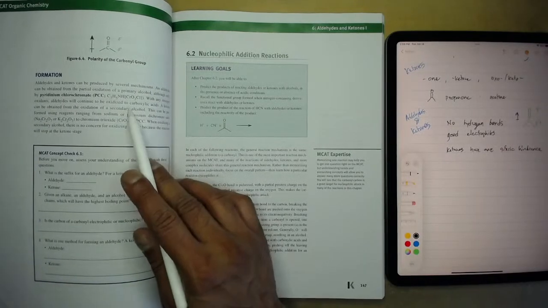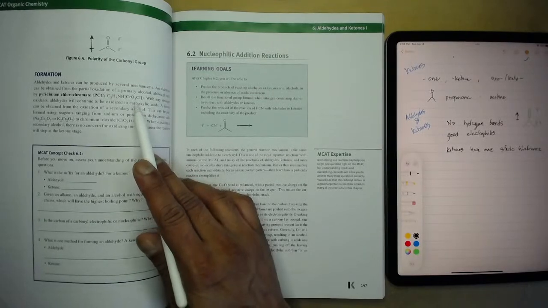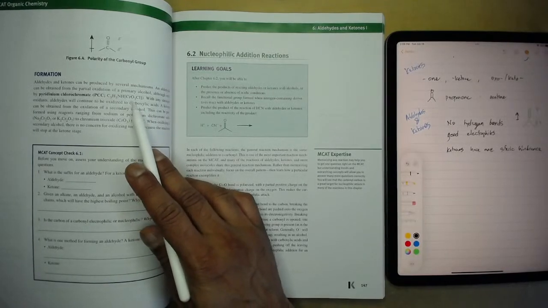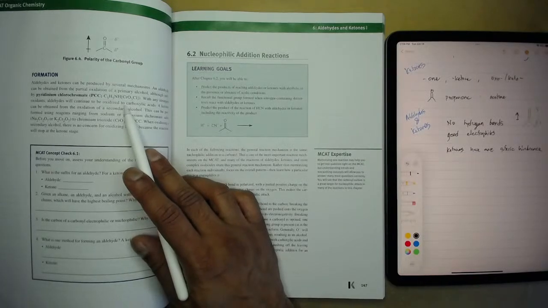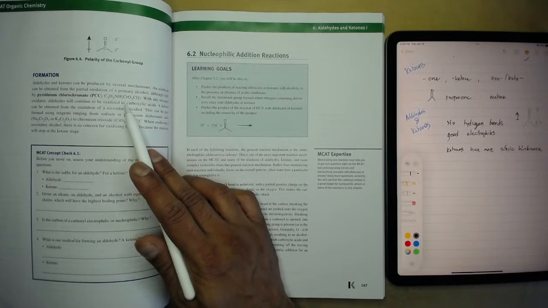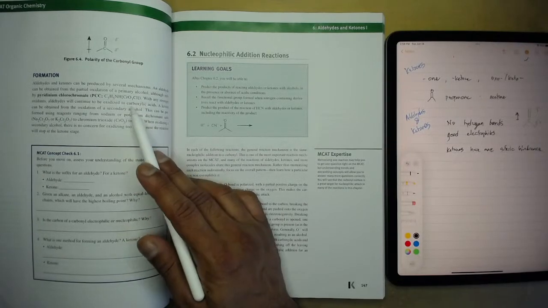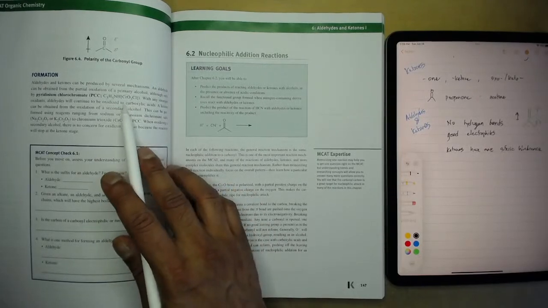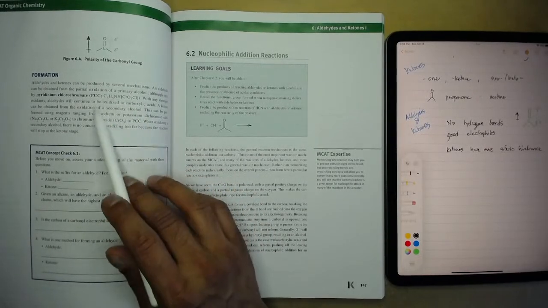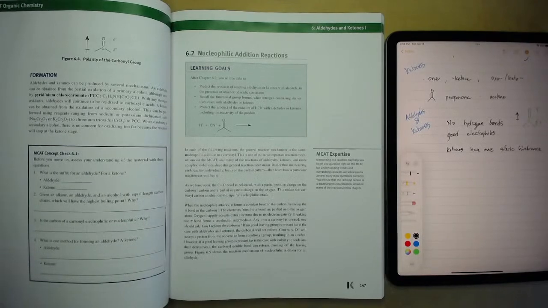chromium oxide. Although only by pyridinium chlorochromate, PCC.